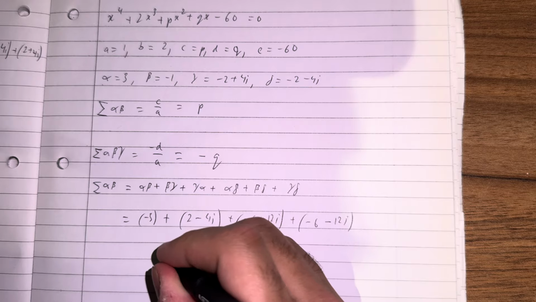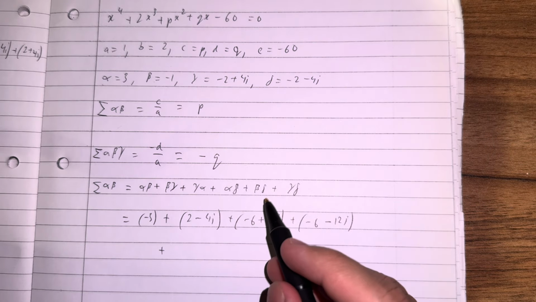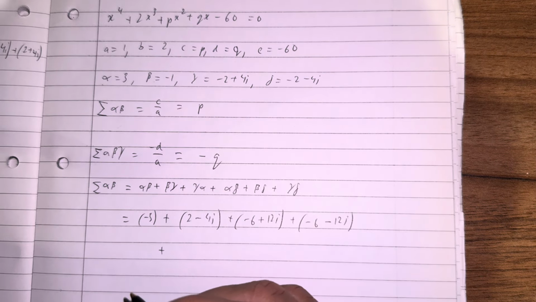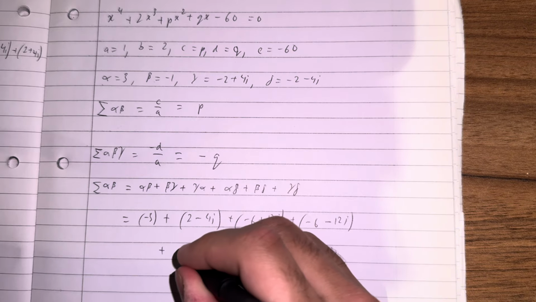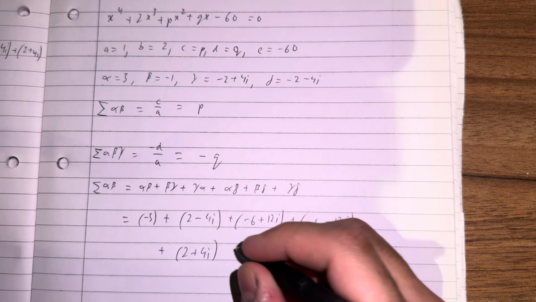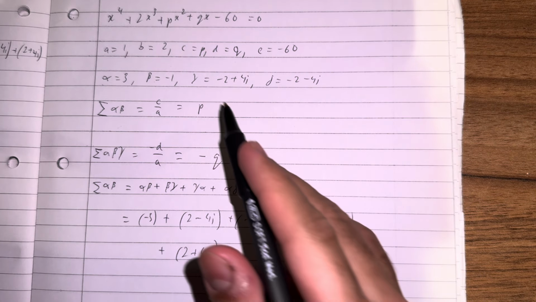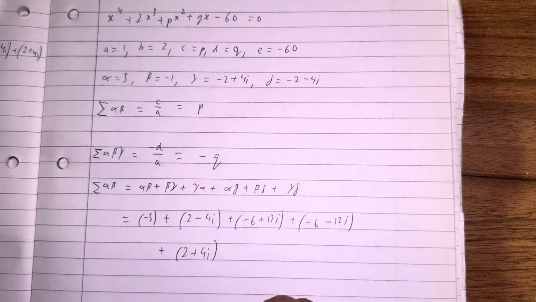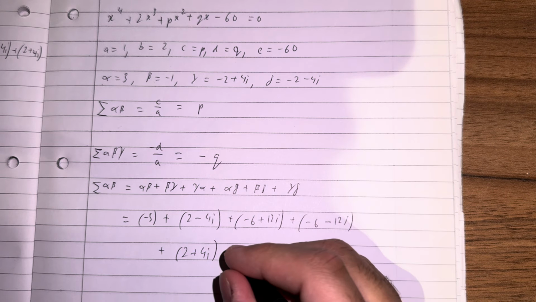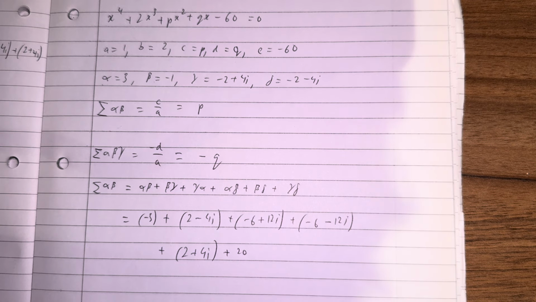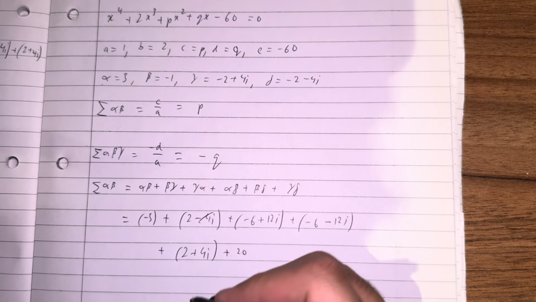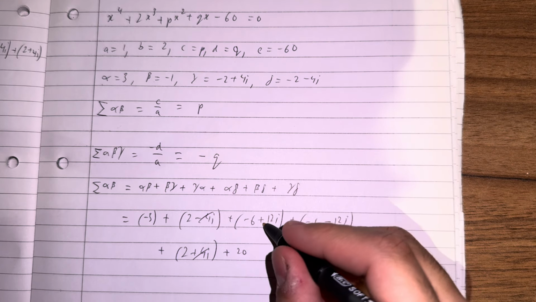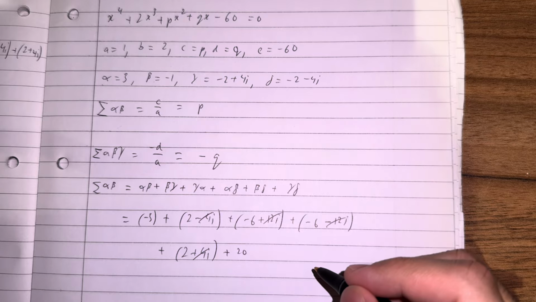Then we add beta times delta, so minus 1 times minus 2 minus 4i, that's going to be 2 plus 4i. And then finally we add gamma times delta. Earlier on we saw that that was equal to 20, so let's just do plus 20.